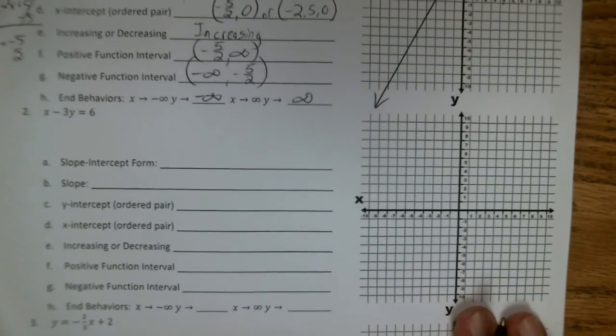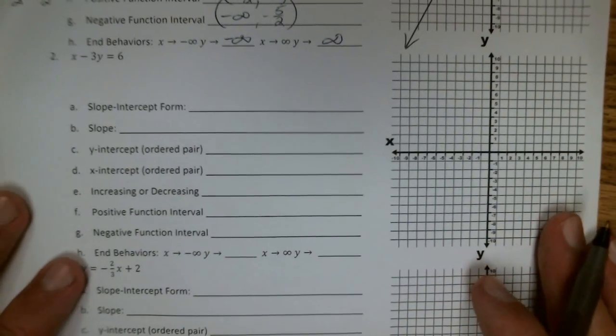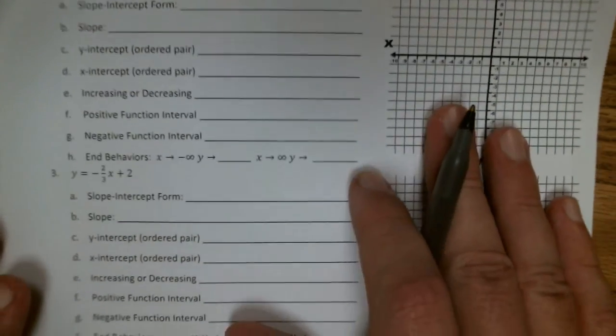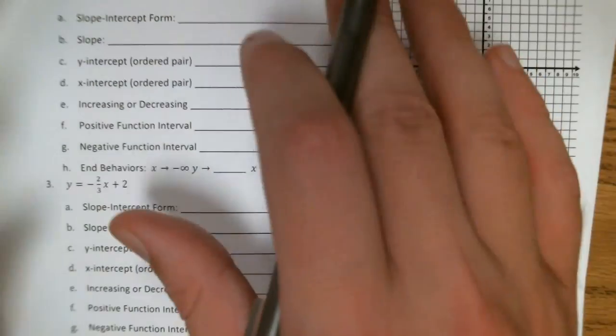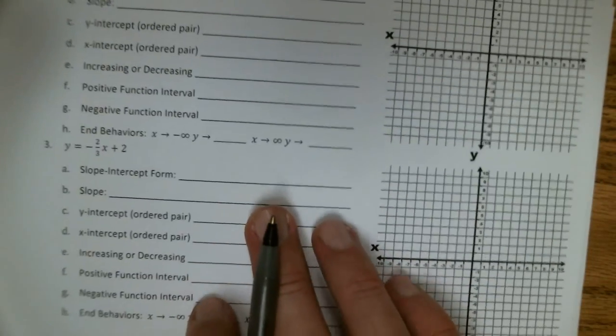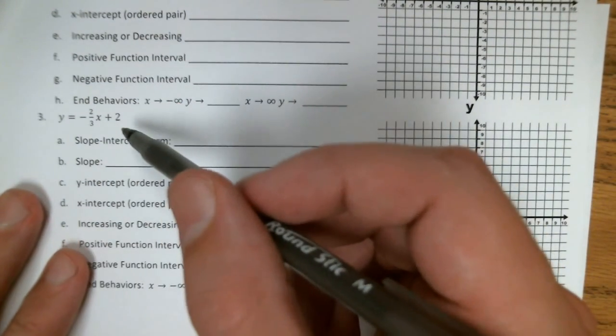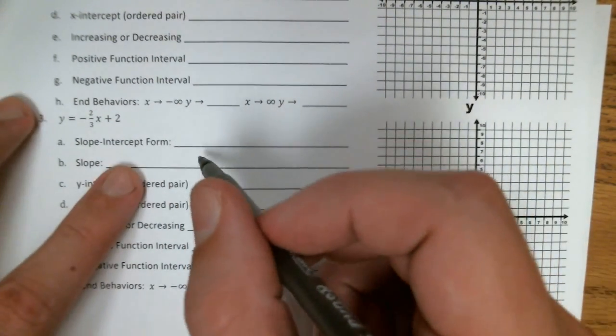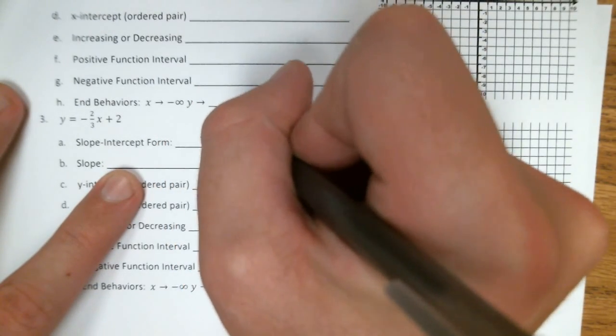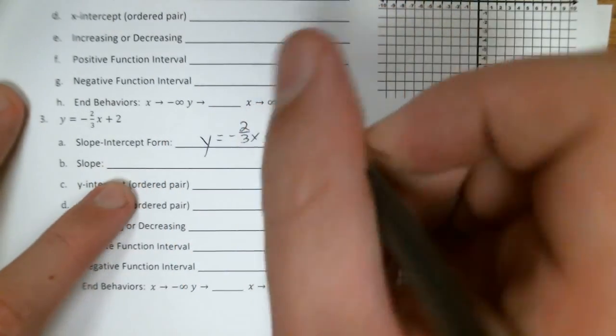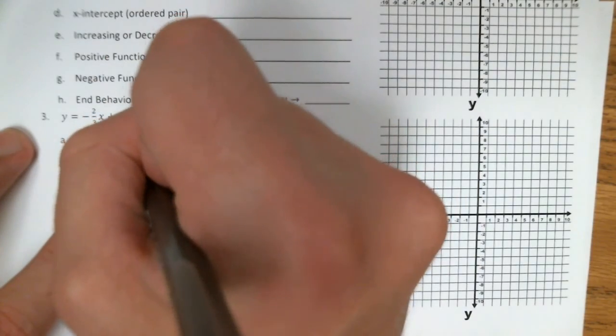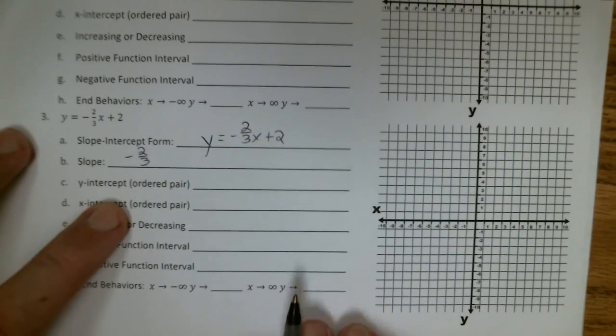Okay, let's try another one. Let's try one more. How about this one here? Let's drop down to the bottom. Okay, I have y equals -2/3 x plus 2. I'm already in slope-intercept form, so I'm good to go. The slope is going to be -2/3. Okay, so let's go ahead and graph it.